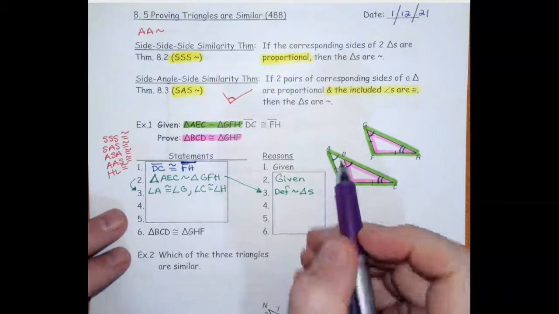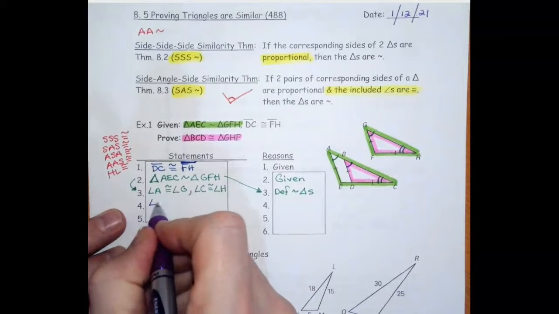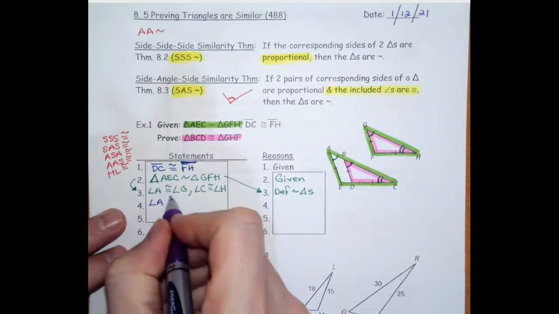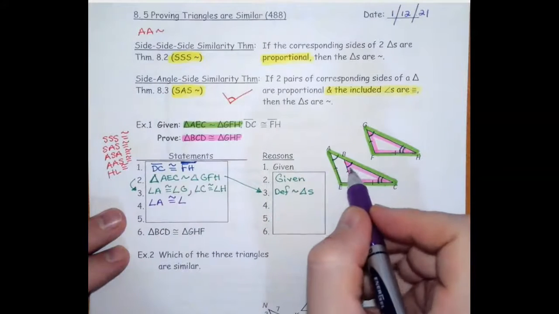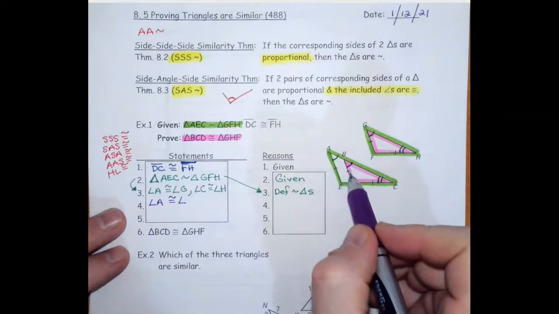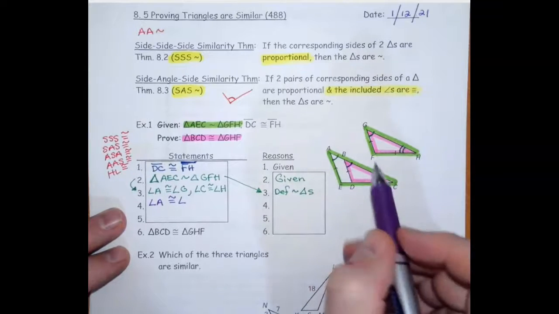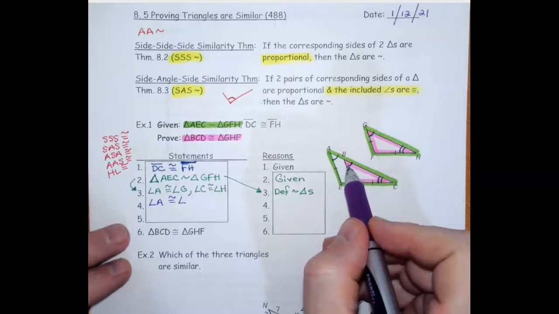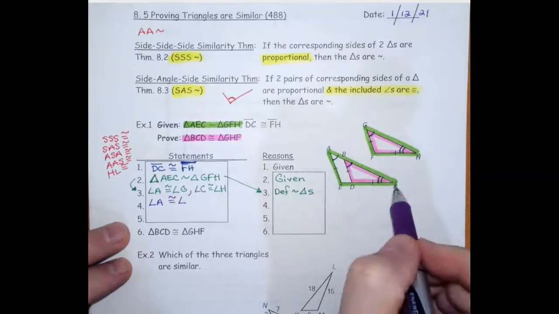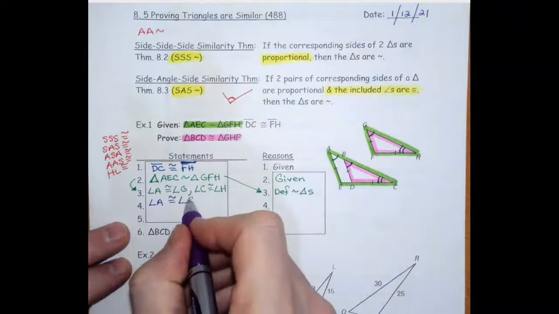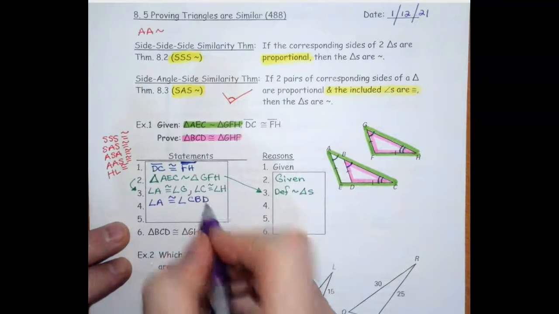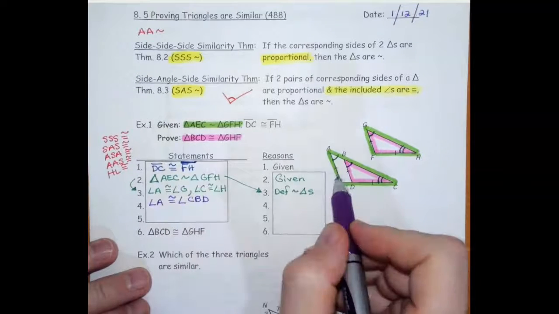So angle A is congruent to angle... Now here we have to be careful. We can't just say angle B, because there are 2 angles there at B, so we wouldn't know necessarily which one we're talking about. So we're going to have to use 3 letters to name this angle right here. Alphabetically, I'm going to say CBD. So angle CBD.